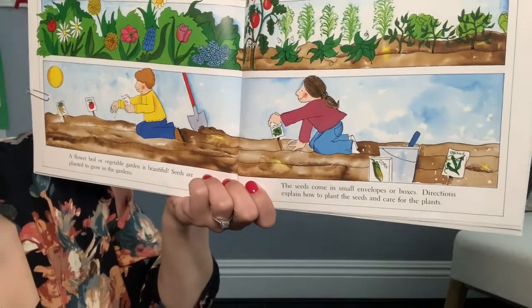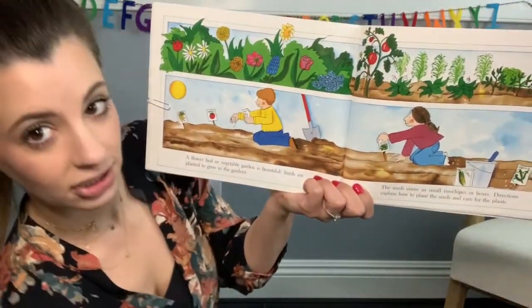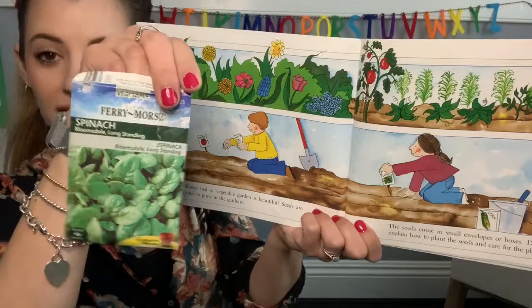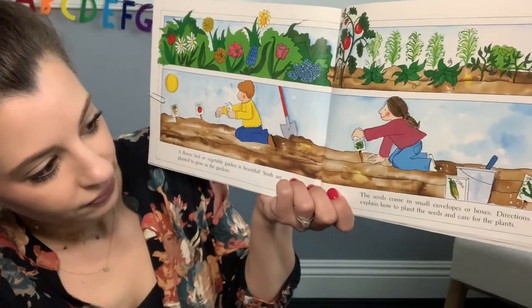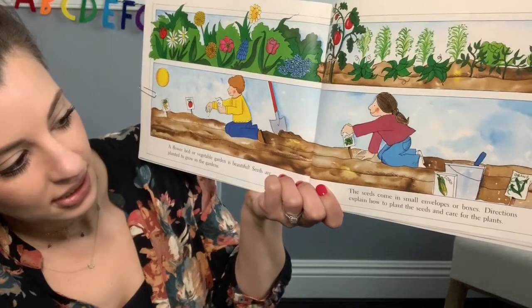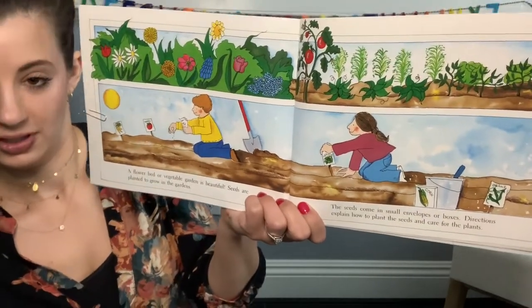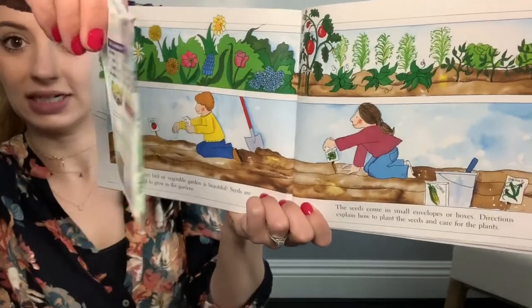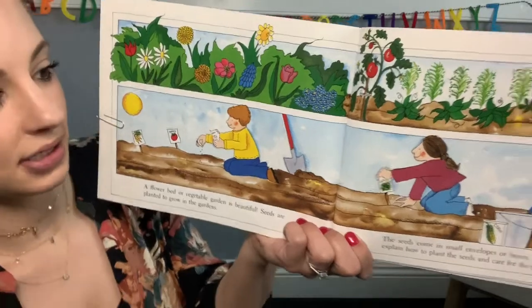The seeds come in small envelopes or boxes, just like I showed you guys. They come like this and you can buy them at the store. And there's directions to tell how to plant the seeds and how to take care of them. So on the back, it tells you what you need to know to help the seeds grow nice and big and tall.